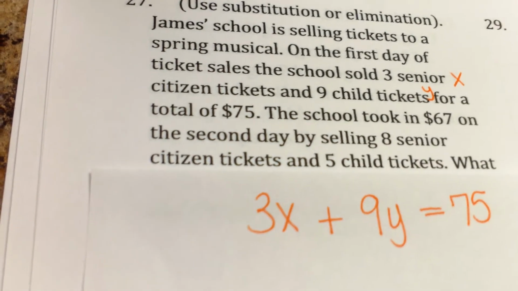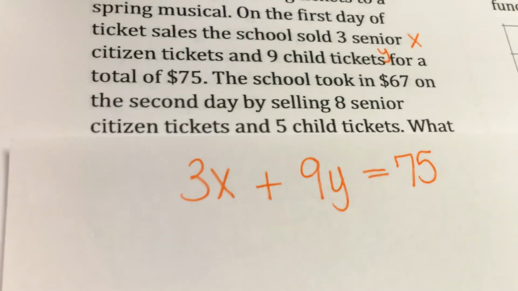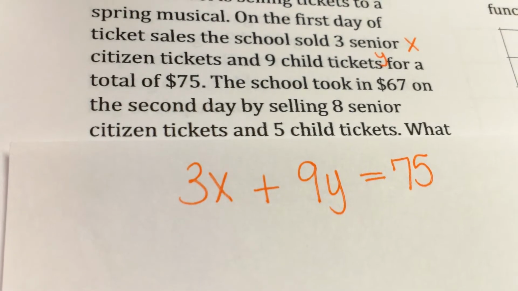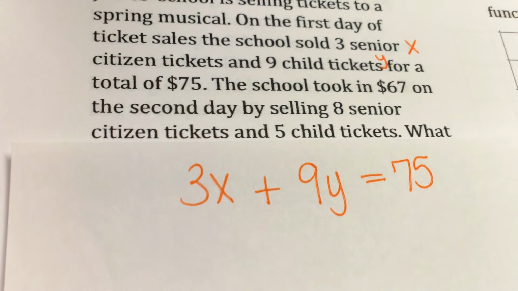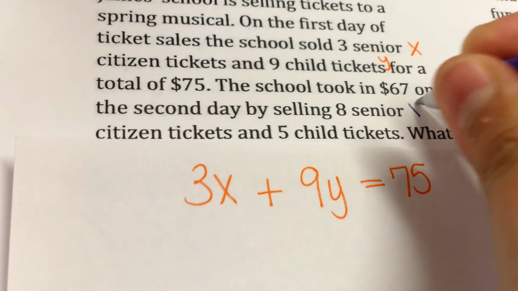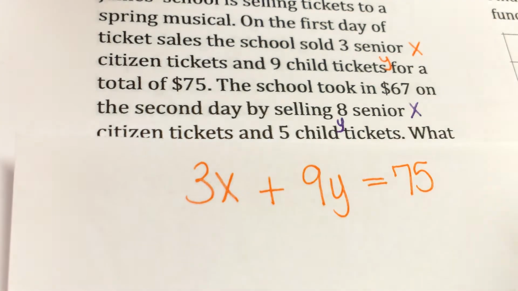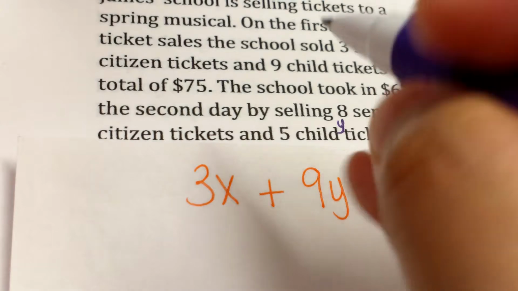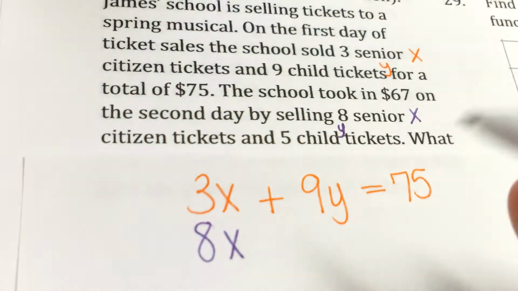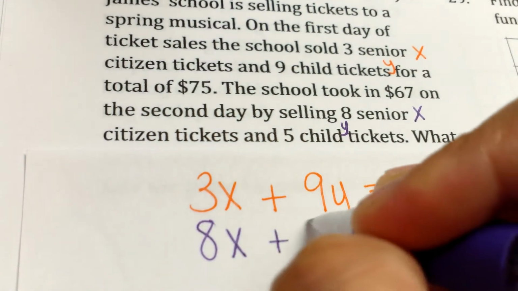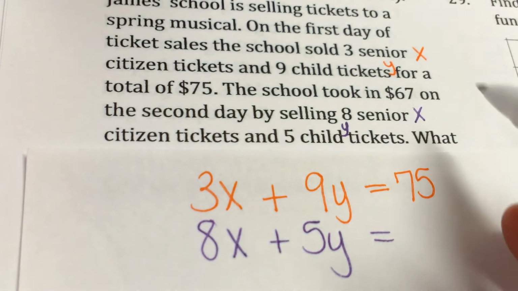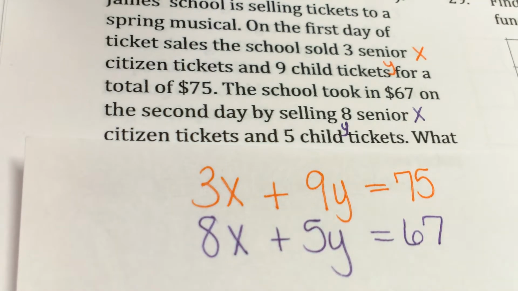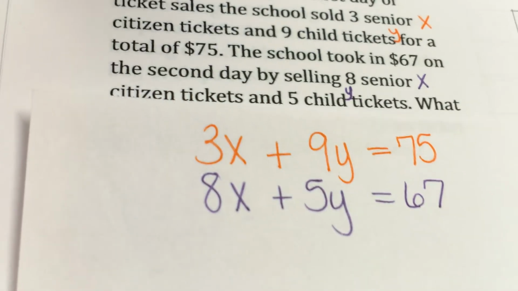Now the second equation: the school sold $67 on the second day by selling 8 senior citizen tickets and 5 child tickets. Senior citizen is your X, child is your Y, same thing as we did earlier. So I would write 8x, because we don't know how much each ticket costs, plus 5y equals 67. So we have 2 equations.